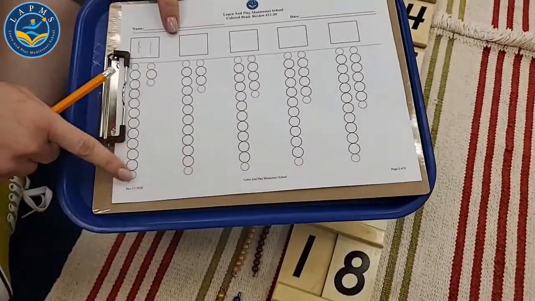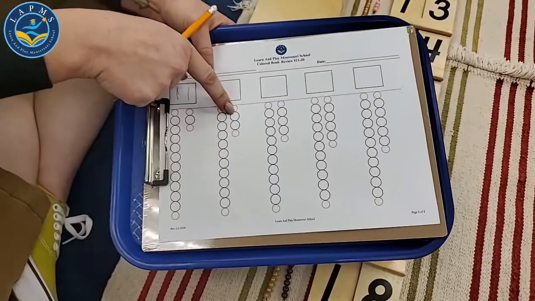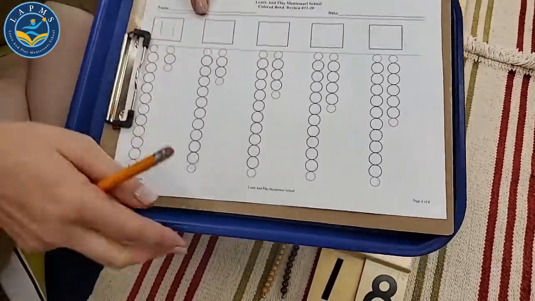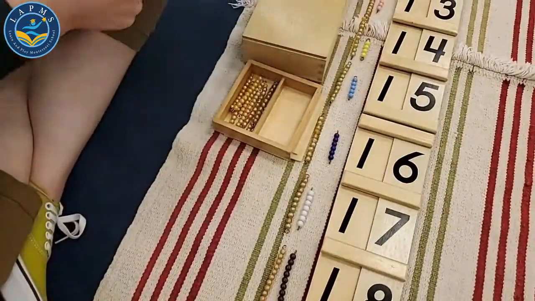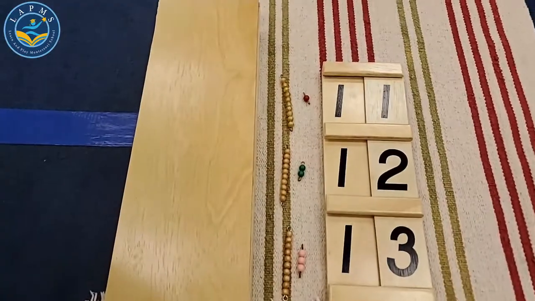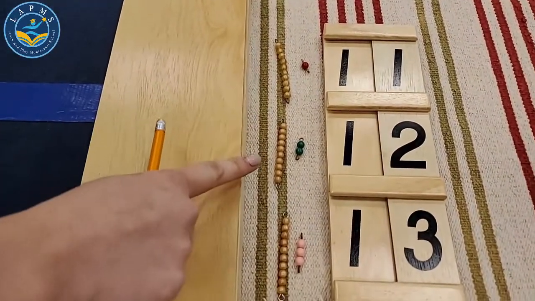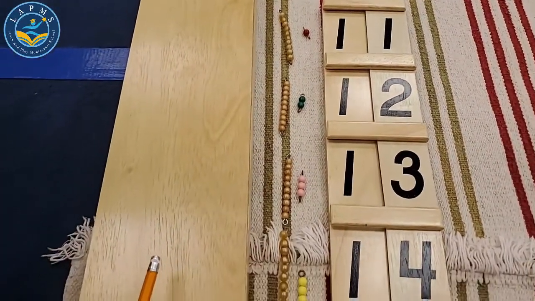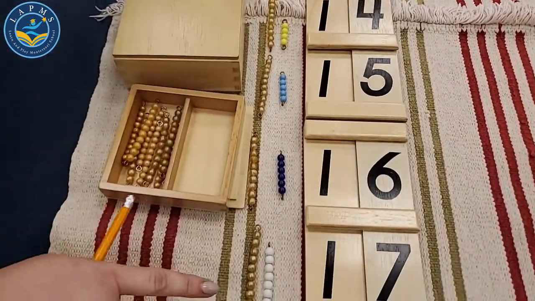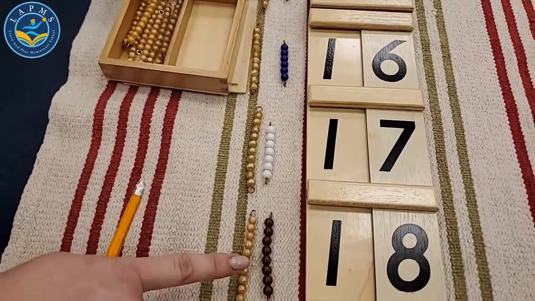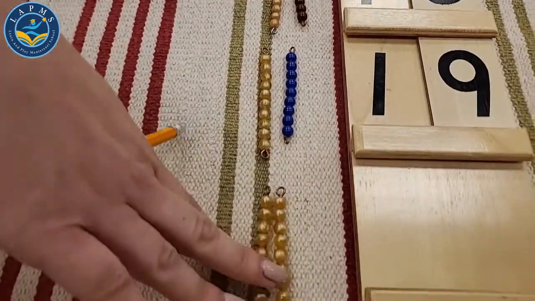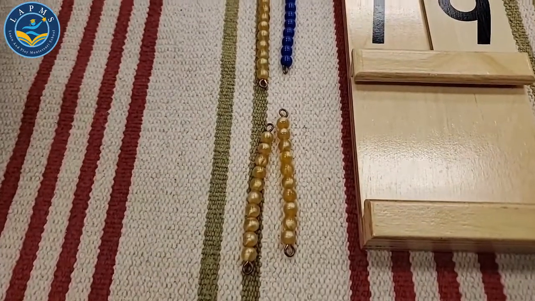Our 10 bar is gold, 2 beads is green, 3 beads is pink, yellow. Okay? And if you forget, we can come back and look at this image here. Right? We see red, green, pink, yellow, blue, purple, white, brown, dark blue, and these are gold because these are 10 bars.